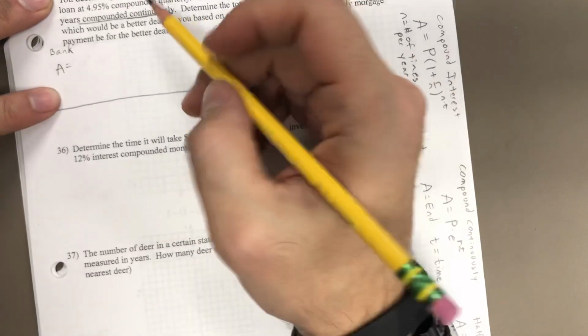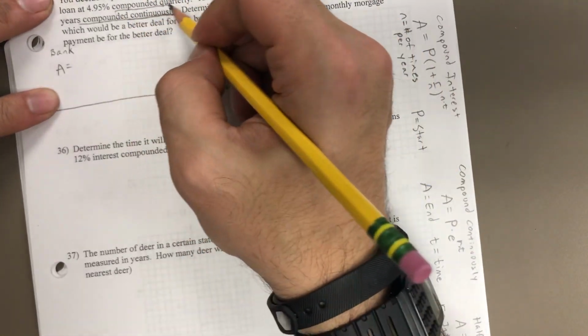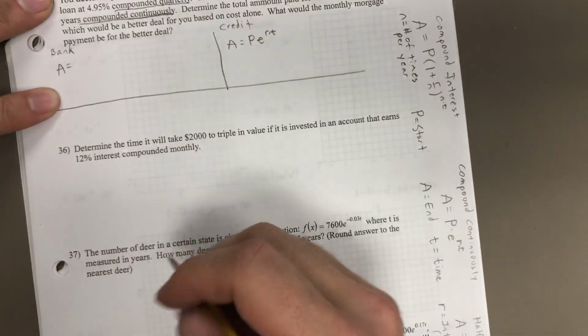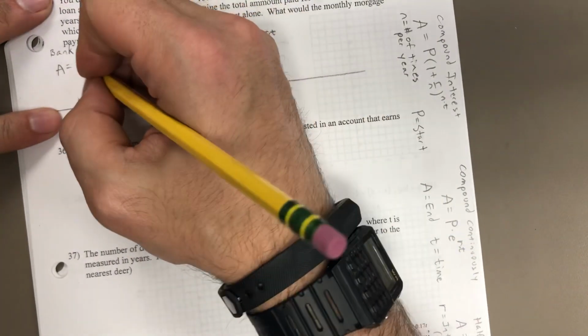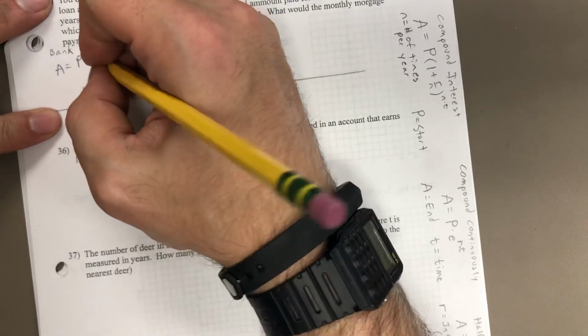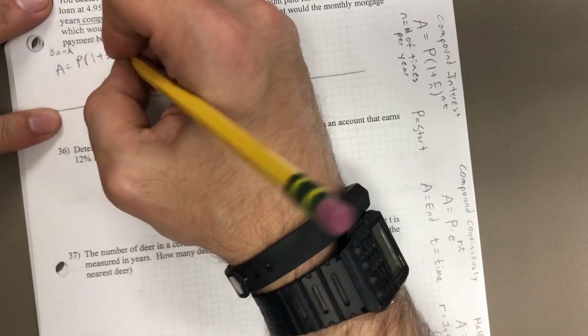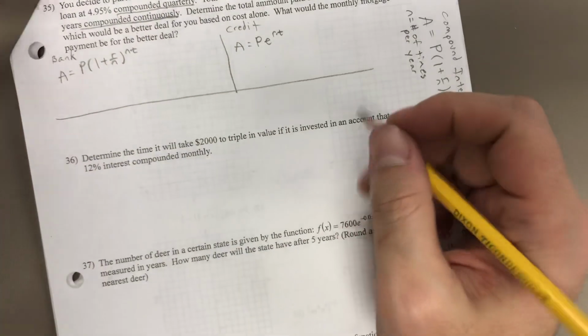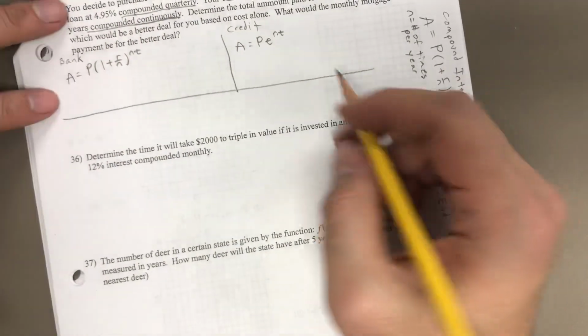And then for the other one, it says that it's compounded quarterly. When it says some amount that it's compounded, and it's not the key word continuously, then you know it's the compound interest formula. So the bank is going to use the formula P times (1 plus r over n) to the nt power. All right, so let's write down the variables and then use our calculator to figure out everything.